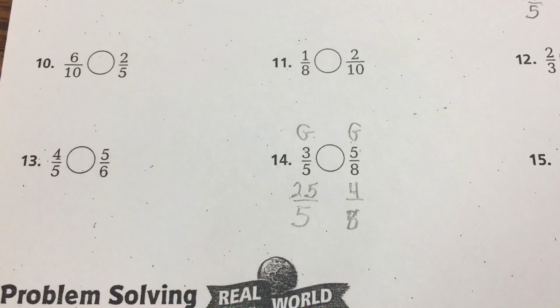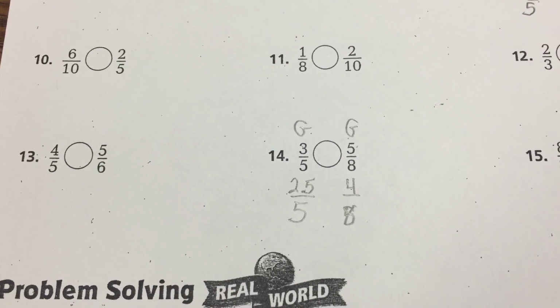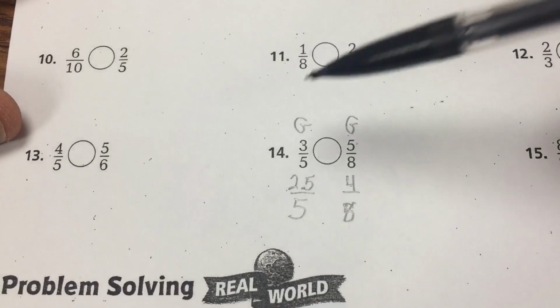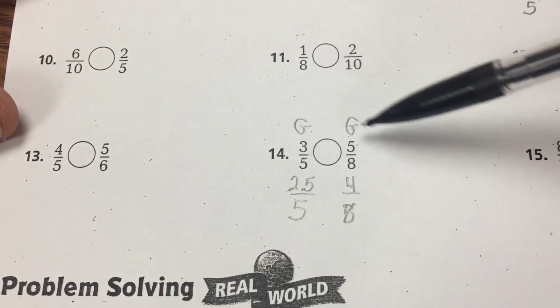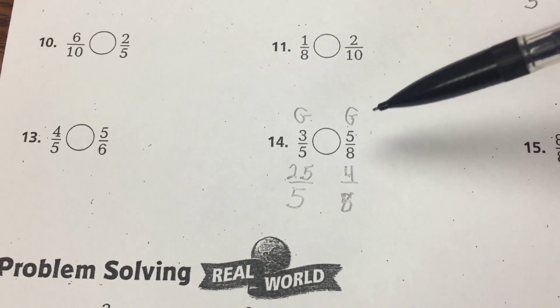And in this situation, we take a look and we say, well, wait a minute here. They're both greater than 1/2. So how do I know which is bigger? We haven't learned that yet. So if you come across a problem like this one, where they are both greater than 1/2 or they're both less than 1/2, and you can't decide which one is greater than the other, that's okay.